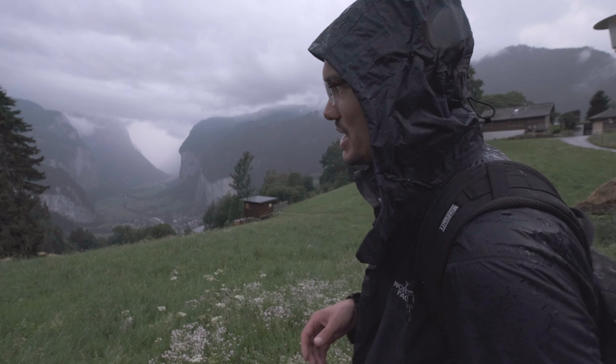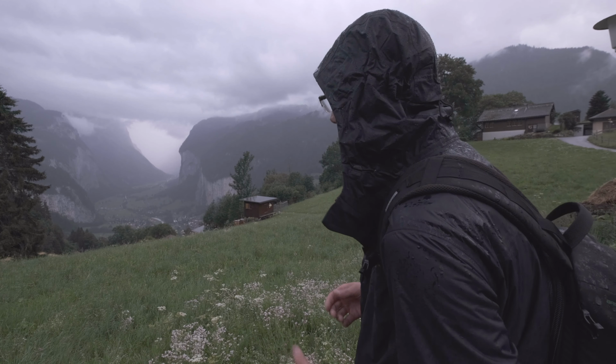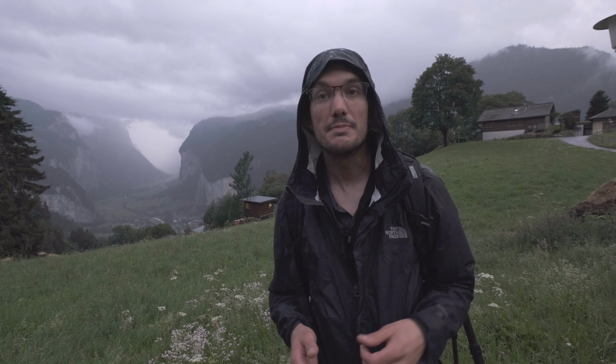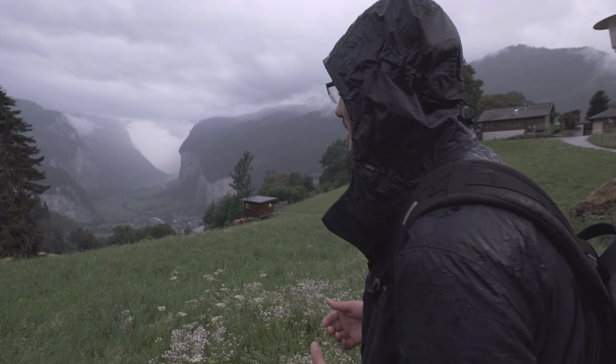I'm not sure if you can see, but probably you can see it on me, I'm wearing my raincoat, and now it really started raining. It's not a lot of rain, but still sufficient to hide the beautiful light from the sun for now. But who knows, it might change. The weather is changing very quickly here.